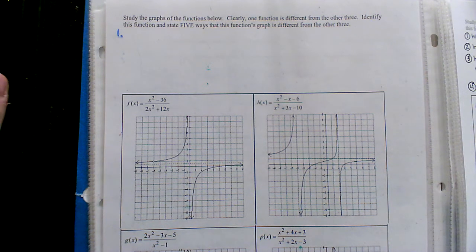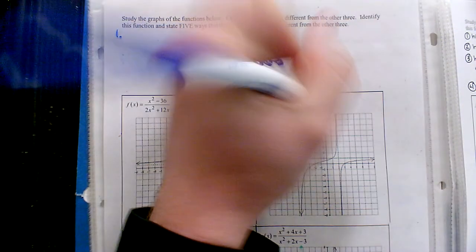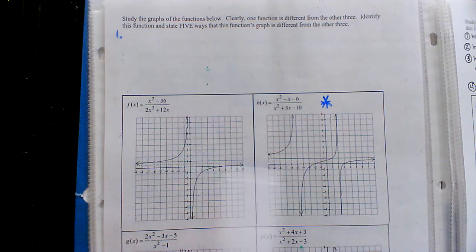Alright, you may not have all the ideas yet, but maybe you have 1 or 2. What is one thing that you could see? Or let's first discuss which graph do you think is the one that has the different properties? Marie? Second one down, second one over. Yeah, so this one is the one that has the different properties. So we want to know what makes this one different from the properties of the other one. You have one here?